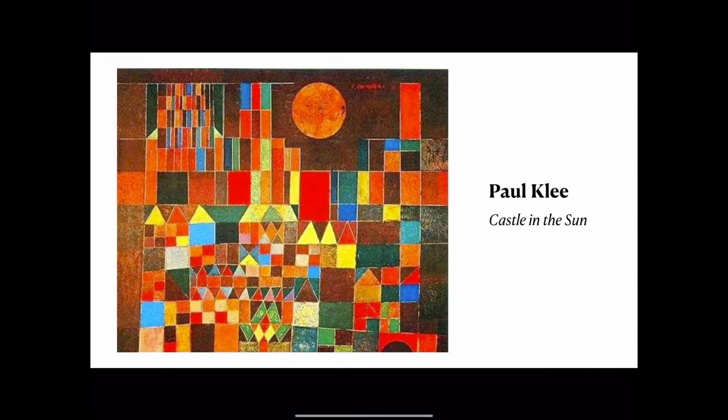Today we're going to look at a piece of art by the artist named Paul Klee. This piece of art is called Castle in the Sun. Notice all of the horizontal, vertical, and diagonal lines that Paul Klee uses in his picture. We're going to point out some of those lines now. We will start with horizontal lines.